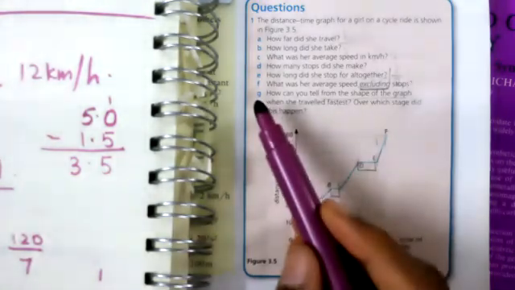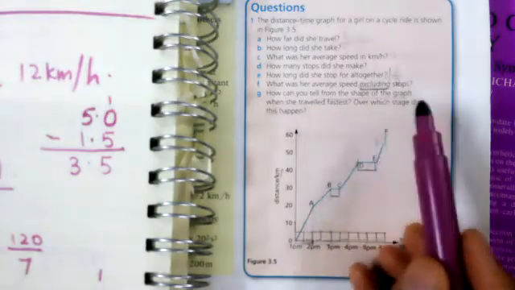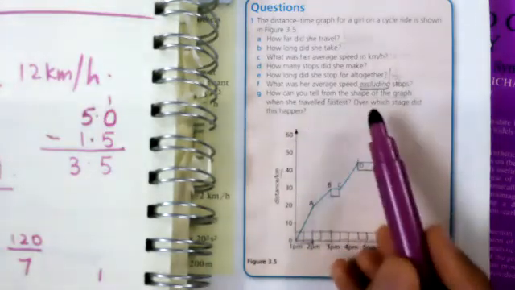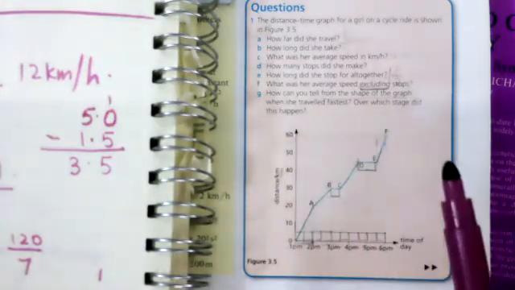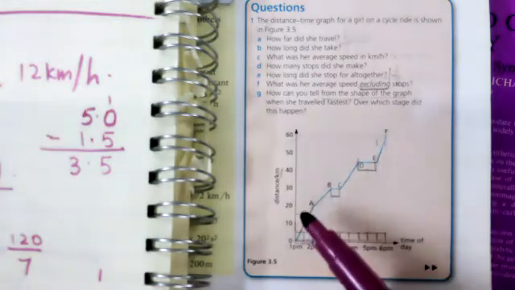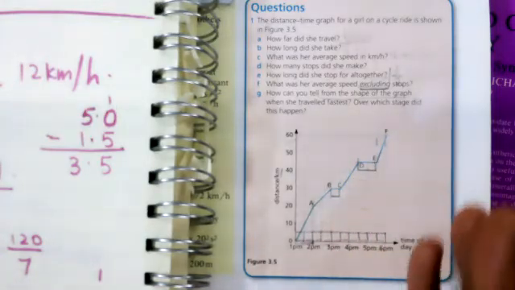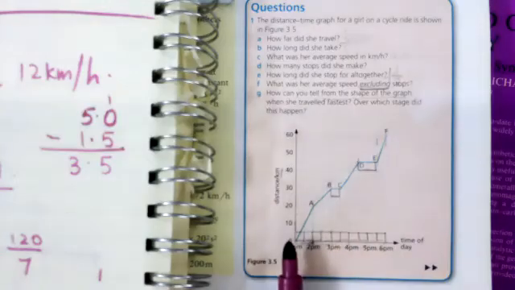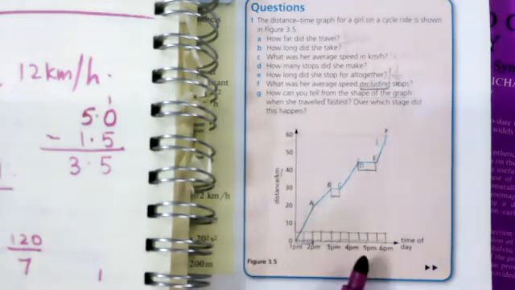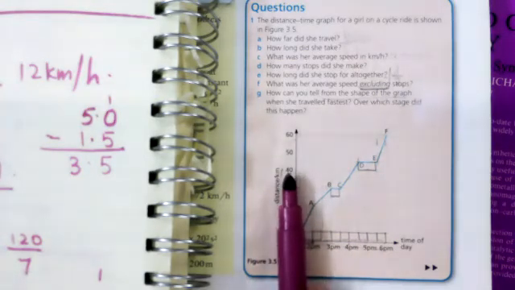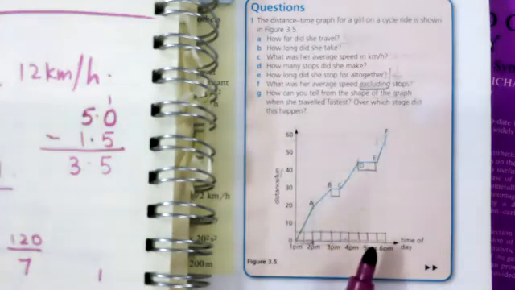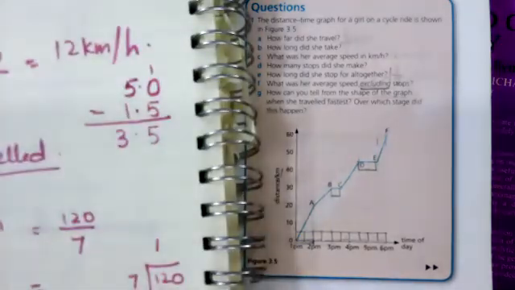Okay. For G, how can you tell from the shape of the graph when she traveled fastest? Over which stage did this happen? Like, during which part of the graph was she fastest? Now, fastest means they want you to look at the velocity, right? And velocity is going to be the gradient, because remember, this is a graph of distance against time. The gradient is going to be the velocity. Gradient means how steep this graph is. How steep is the graph?